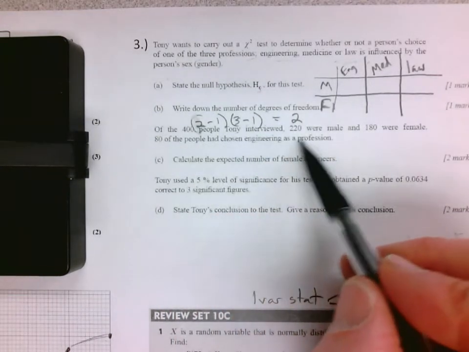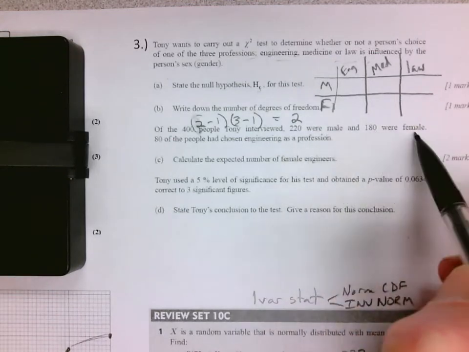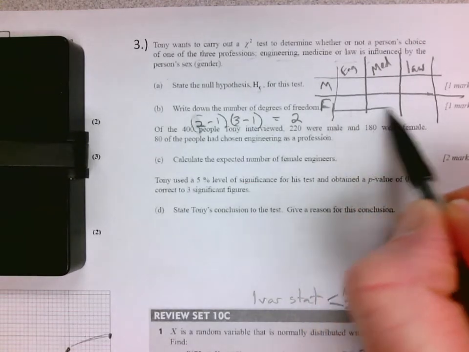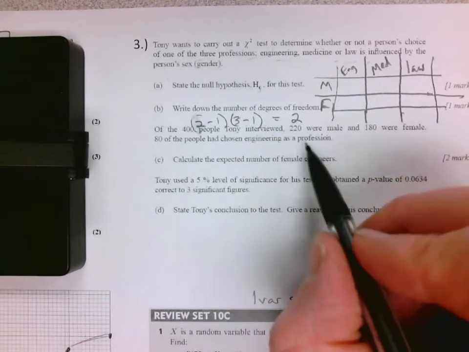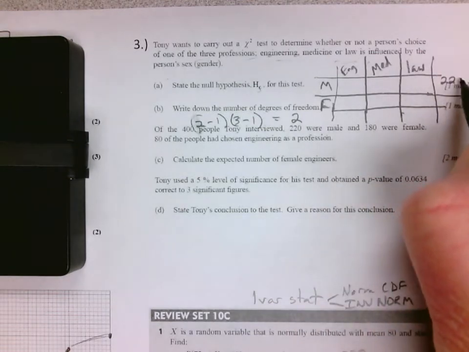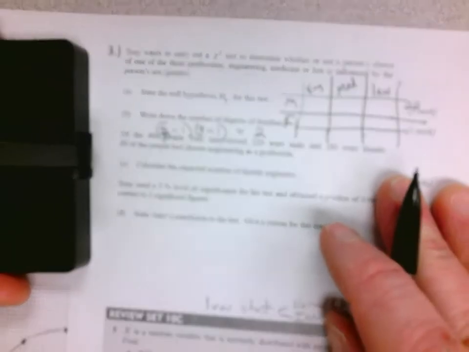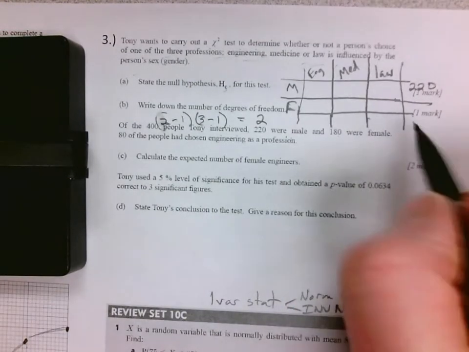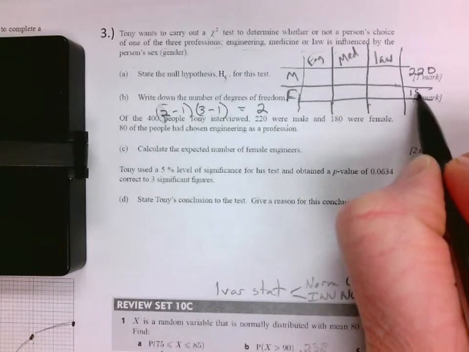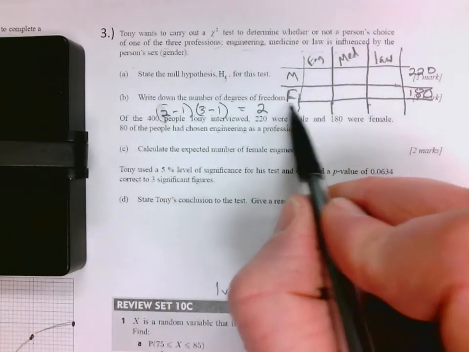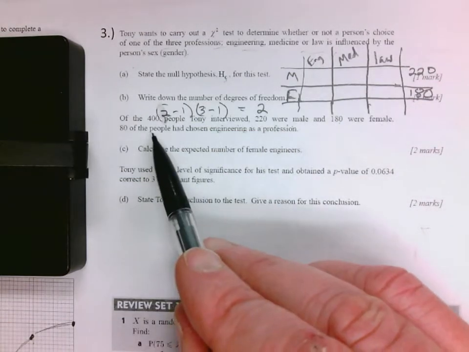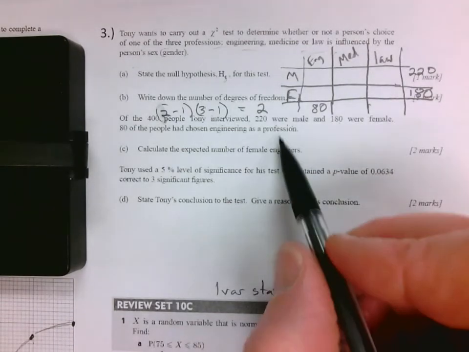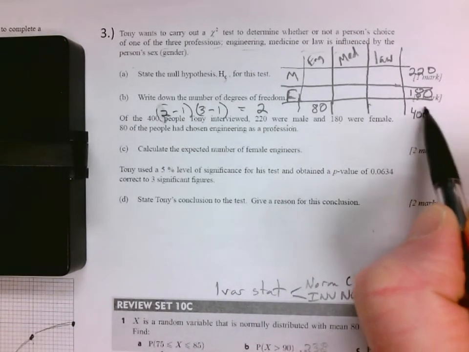Of the 400 people Tony interviewed, 220 were male and 180 were female. So I'm extending my table out here a little bit. And I know there were 220 males, so that goes out here. I'm sure you can see that. And there are 180 females. I'm just lining up my categories here. And 80 people chose engineering as a profession. So we know a little information. We know there's 400 overall.